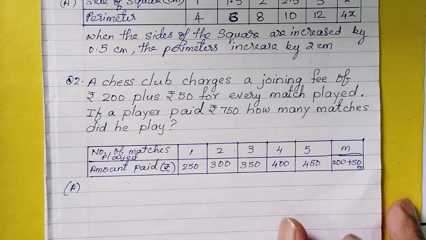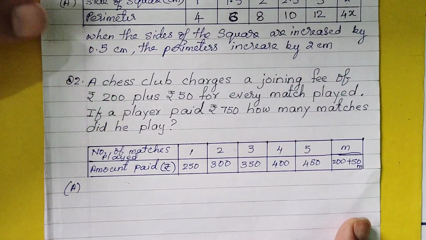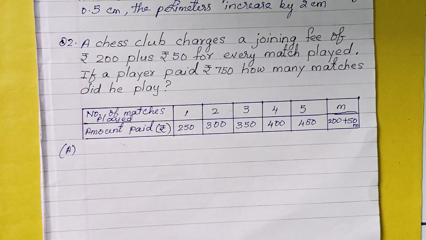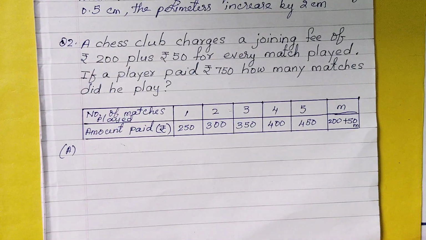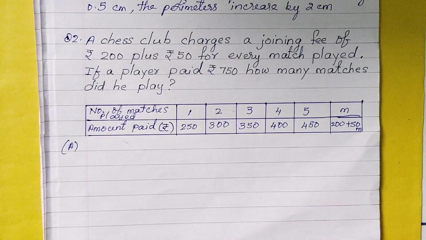This also is think and reflect, page number 19. A chess club charges a joining fee of rupees 200 plus rupees 50 for every match played. If a player paid rupees 750, how many matches did he play?